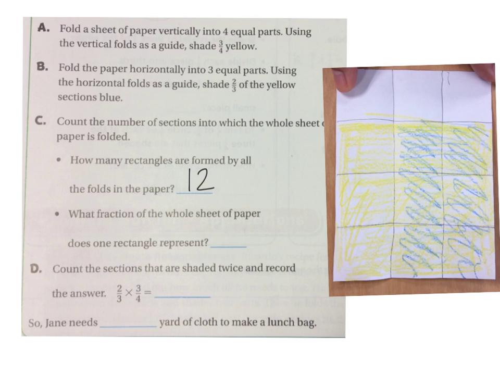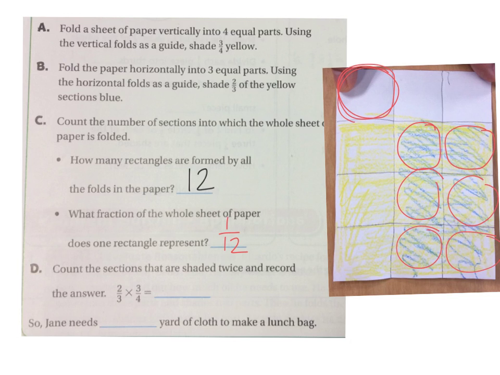So we counted that there's 12 squares in all, right? Based on our folds. Now, what fraction of the whole entire yard does one little square represent? Yarden? 1/12. Good. Now, let's count the sections that are shaded twice and record the answer. How many sections are shaded twice? 2, 3, 4, 5, 6. There's 6 rectangles that are shaded twice.